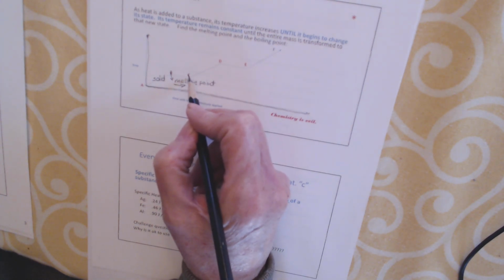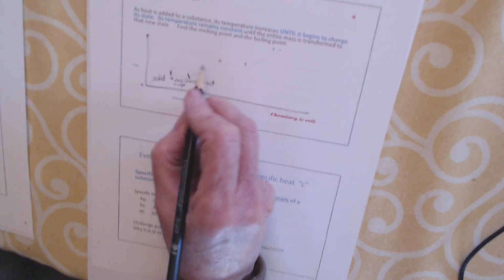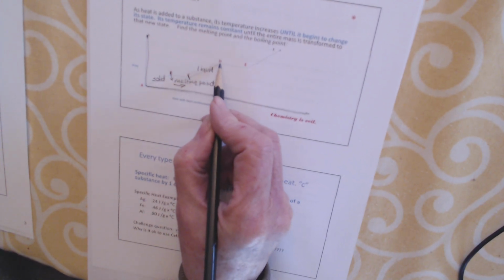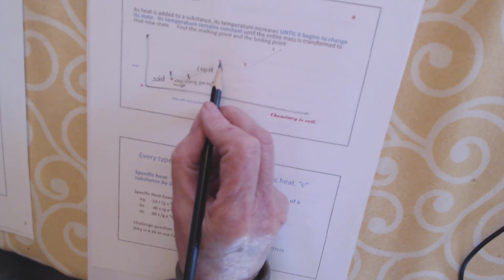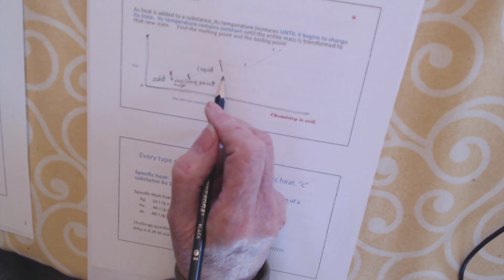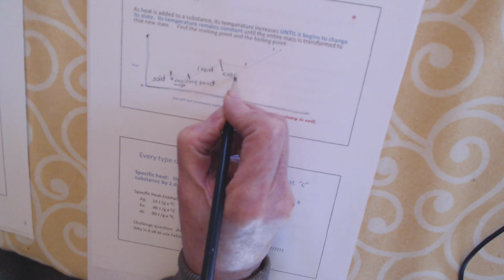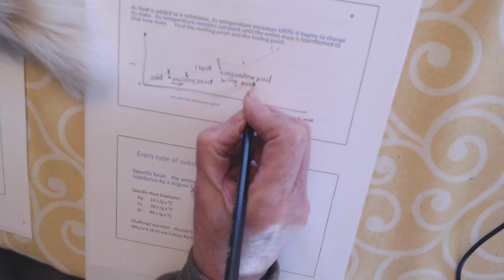And now the liquid will rise in temperature as heat is continually applied. So I'm going to write liquid right here. Then at some point, right here, D on my little graph, I've got another plateau. And you guessed it, right now is when my evaporation point, evaporation point or boiling point, you can call it either, occurs, right?